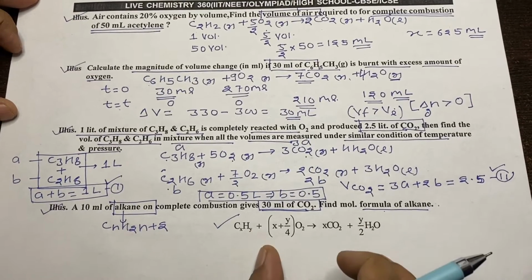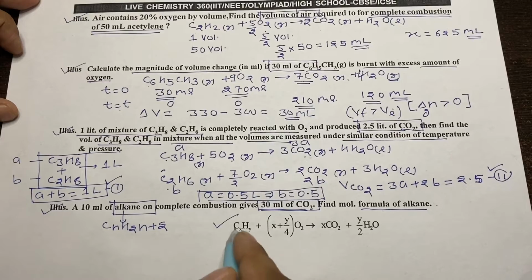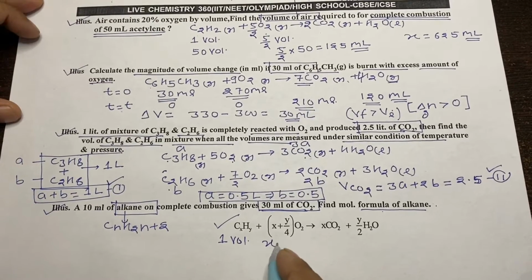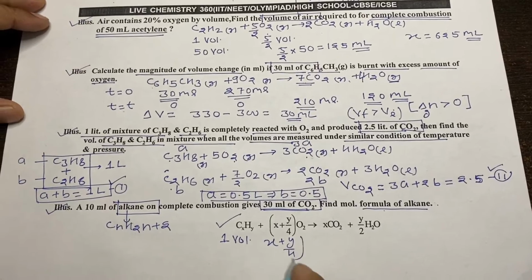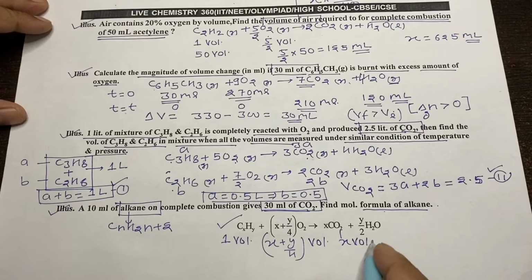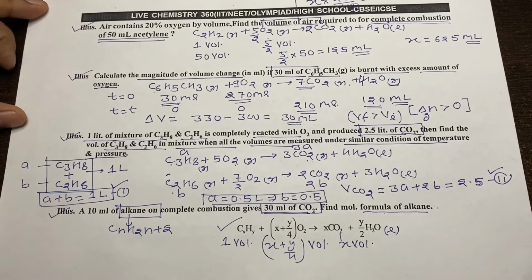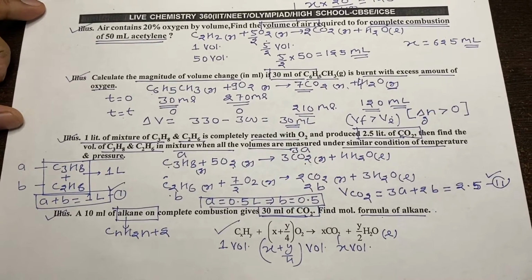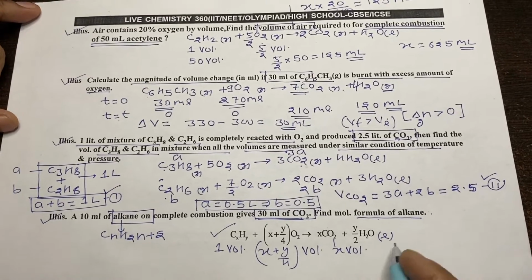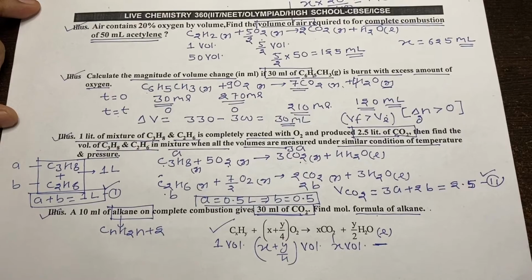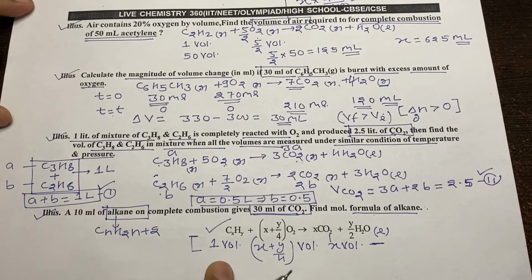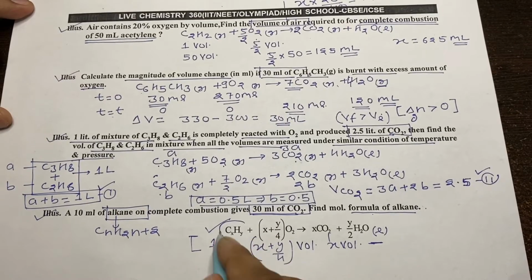First we will write the equation for one volume. So one volume of hydrocarbon plus X plus Y by 4 volume of oxygen gives X volume of CO2. And because in combustion, until or unless it is mentioned that the water is in the vapor phase, we will consider it in the liquid phase. So the volume of water we will not consider here. So this is the equation for one volume of hydrocarbon.